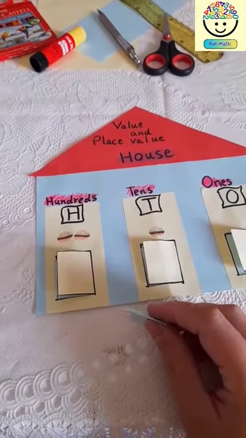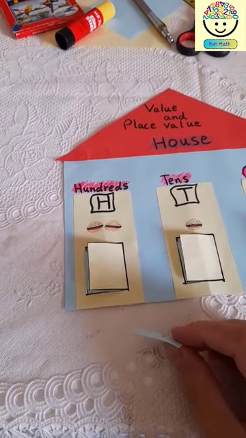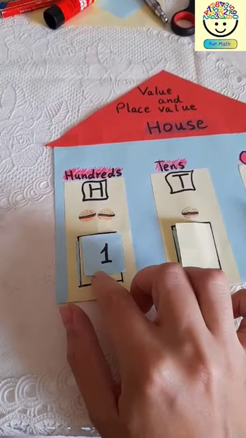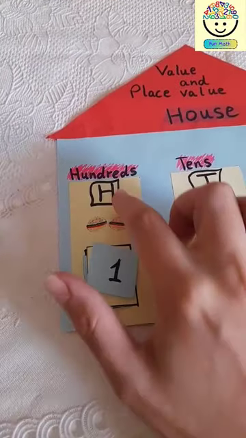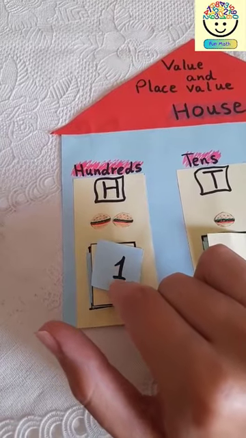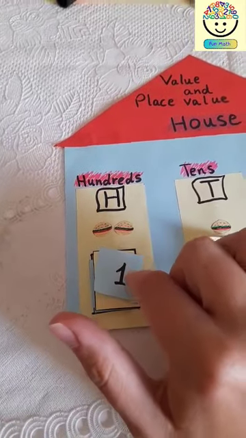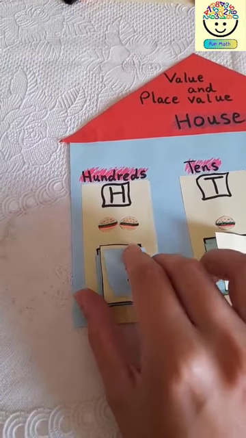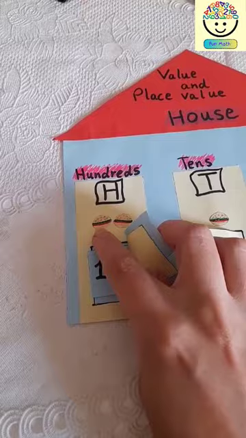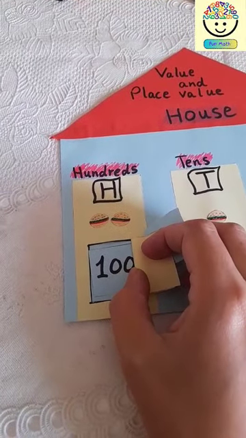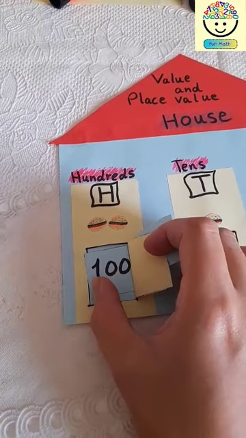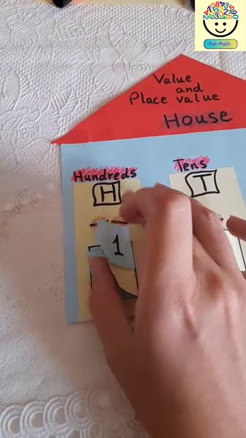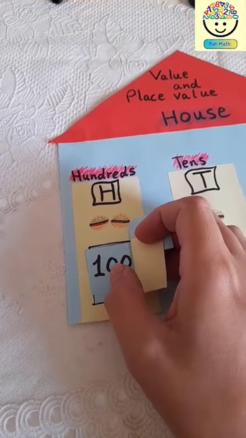The last door is the hundreds room and the hundreds place. Number 1 walks and knocks on this door and goes inside the hundreds place. The place value of 1 here is hundreds. So what about the value of 1 in this room? This room has 2 sandwiches, so it will eat 2 sandwiches. It will be 100. The value of 1 in the hundreds place is 100. So this is the value of 1.